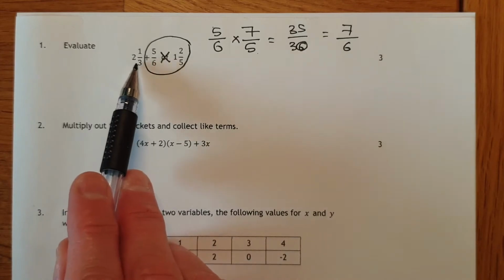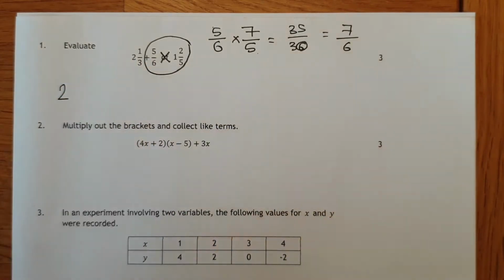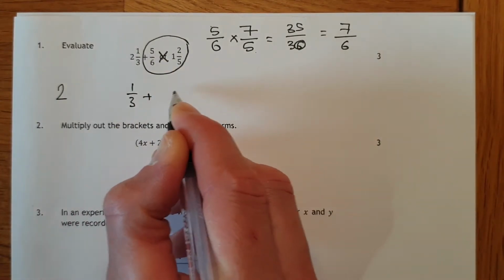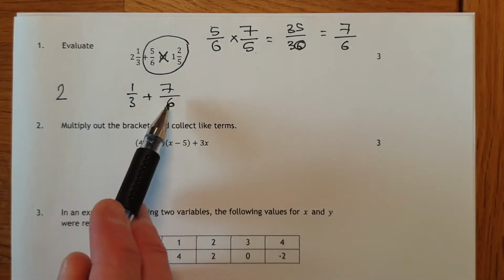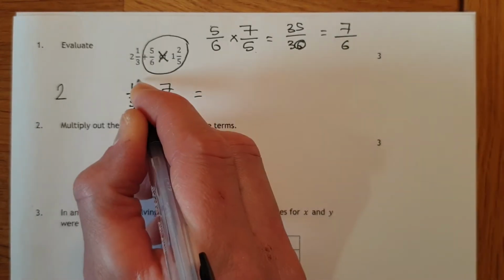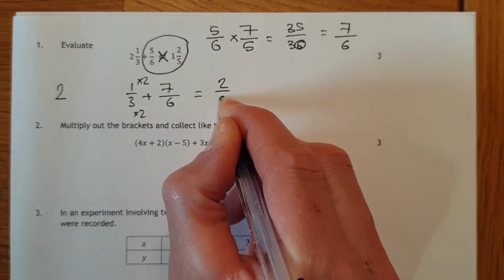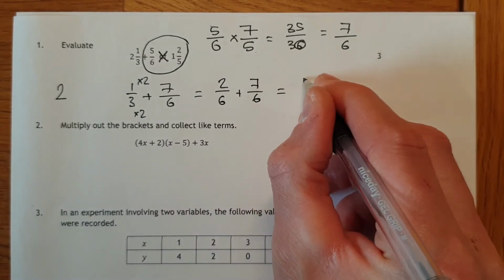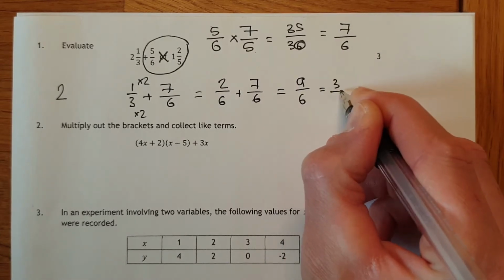We've then got to add 2 and 1/3. So I'm just going to ignore the 2 just now. I'm going to come back to that in just a minute. So I'm going to do 1/3 plus my answer here. So it's 1/3 plus 7/6. Now the denominators are different, so I need to make this denominator the same as this one. So I'm going to times that by 2 on the numerator and the denominator, giving me 2/6 plus 7/6, and that makes 9/6. That simplifies to 3/2.